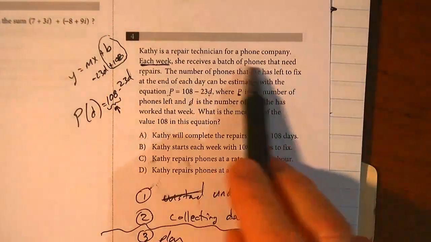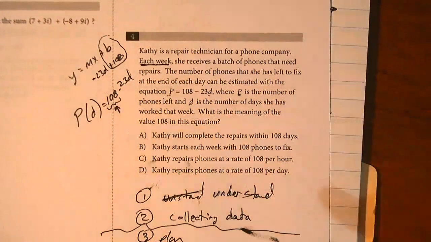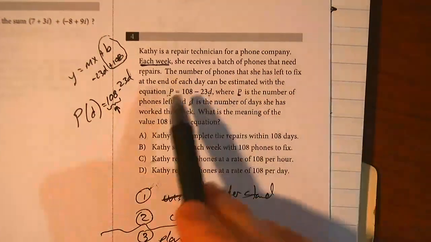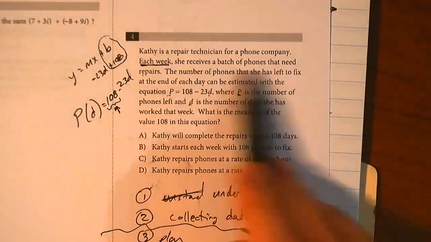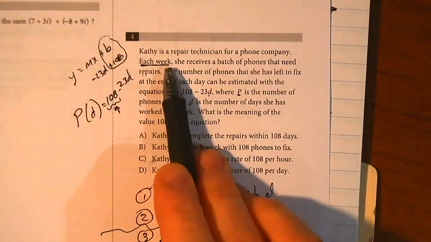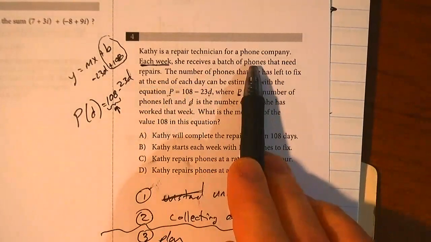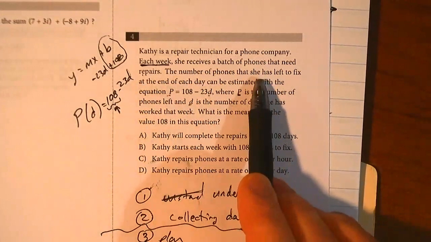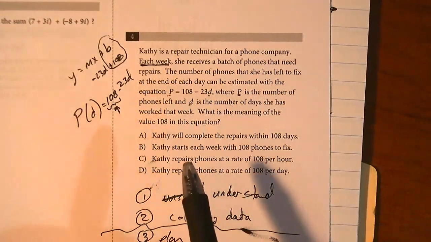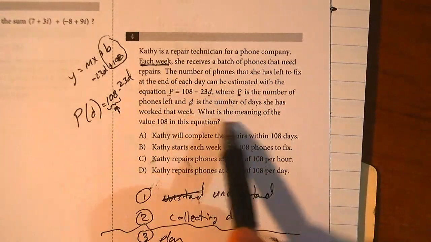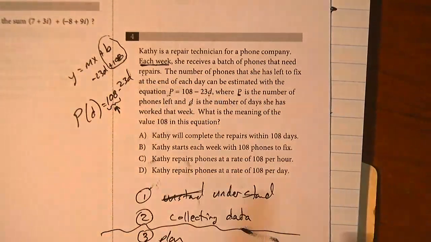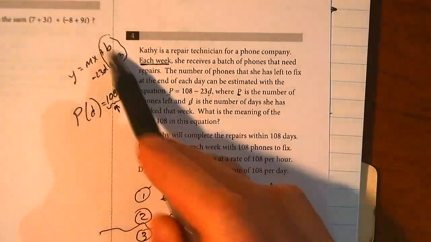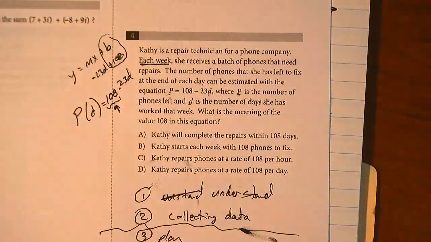Every week she gets a number of phones. So let's just say she works Monday through Friday. That's what most people work. I know not everybody does, but let's just say she works Monday through Friday. So every week on Monday, she gets some phones. And then she works all week long fixing the phones. And the question that they're asking us is, what does the 108 mean? Well, I would say the 108, because it's the initial value, that must be how many broken phones she got at the beginning of the week.